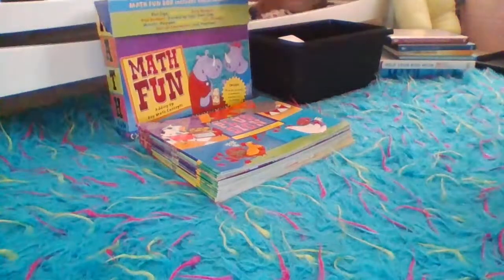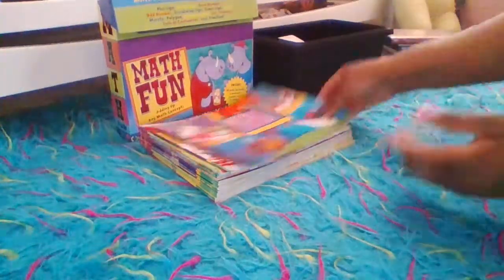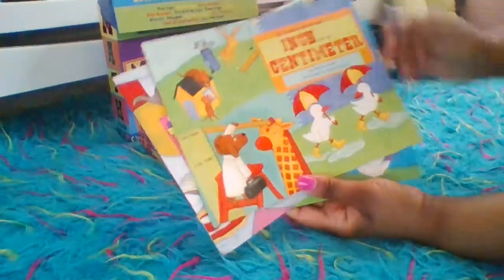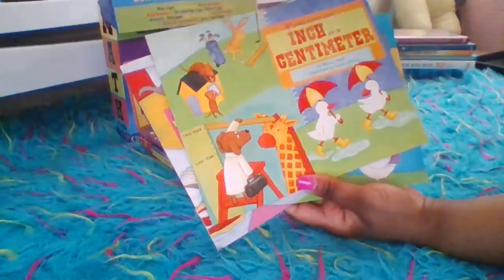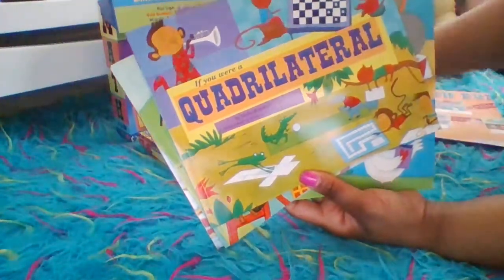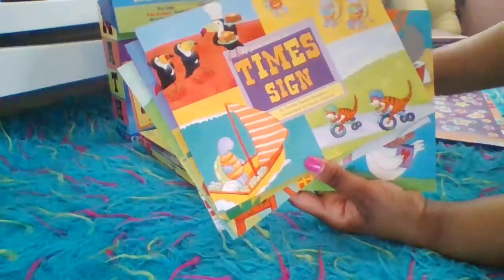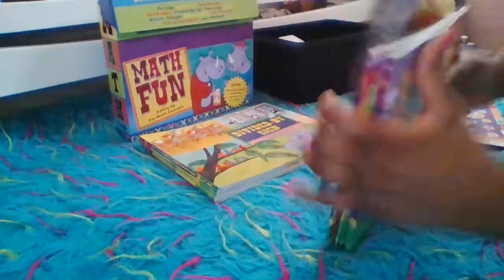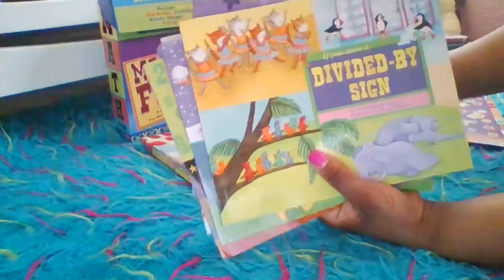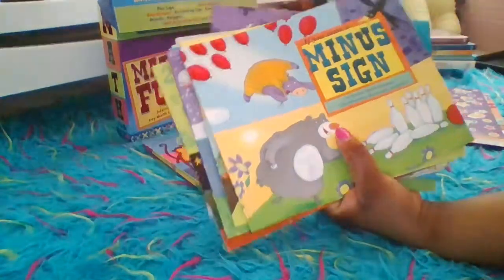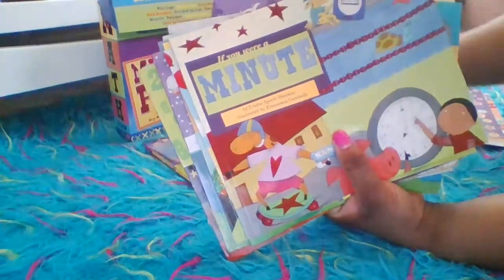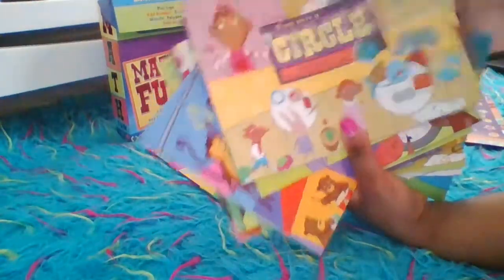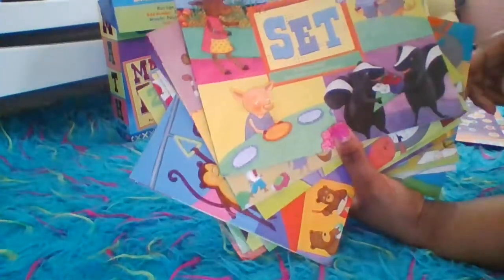So this pack focuses on what is the plus sign, what is a fraction, what's the difference between an inch and a centimeter, what are quadrilaterals, what is the times sign, what's an even number, what's an odd number, what does the divided by sign mean, what does the minus sign mean, how about telling time, minutes, triangles, polygons, circles, and what is a set.